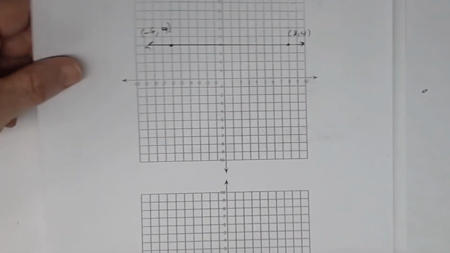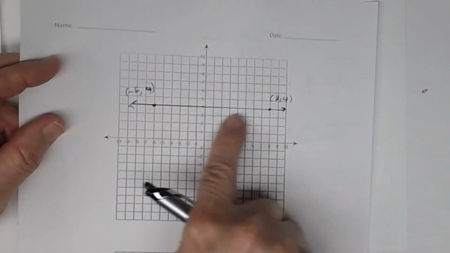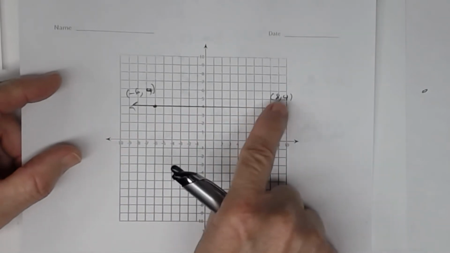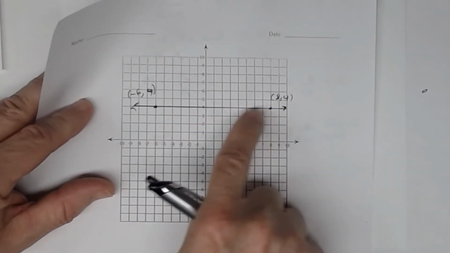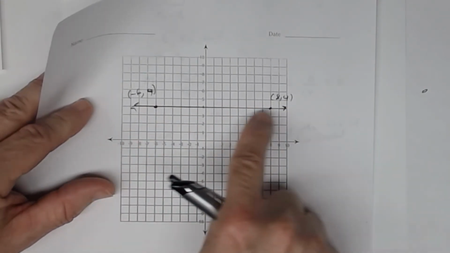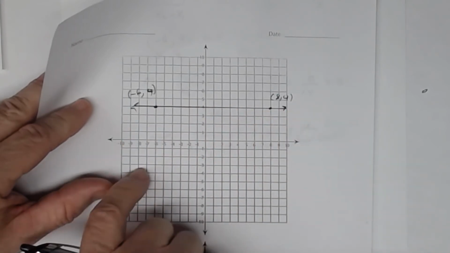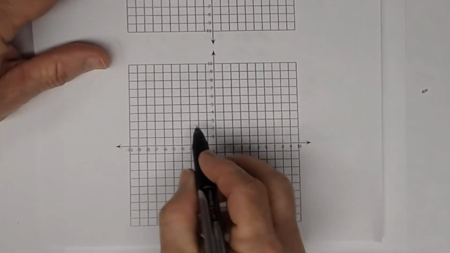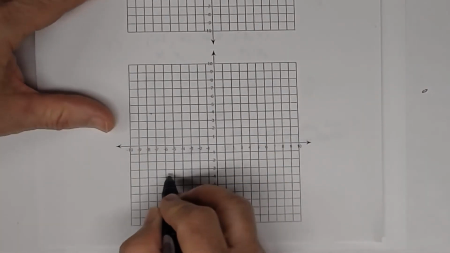So all horizontal lines will have slope 0 because the rise, when you subtract the y's from each other, that's your rise. The coordinates are the same. 4 subtract 4 is 0. Whatever, if you're looking at this horizontal line, let me do that here.